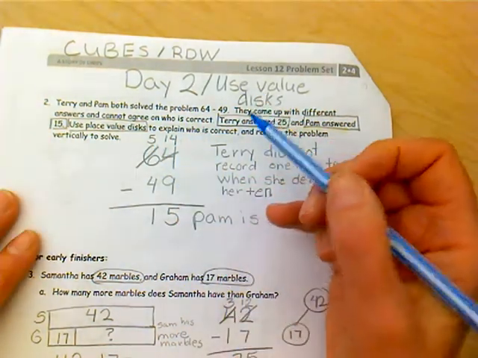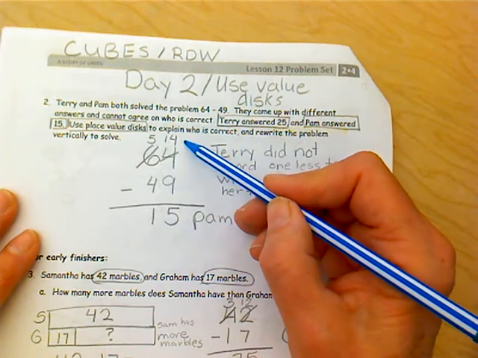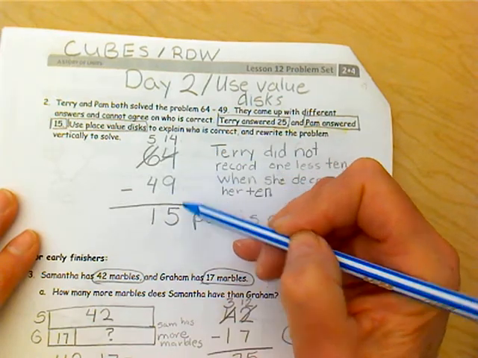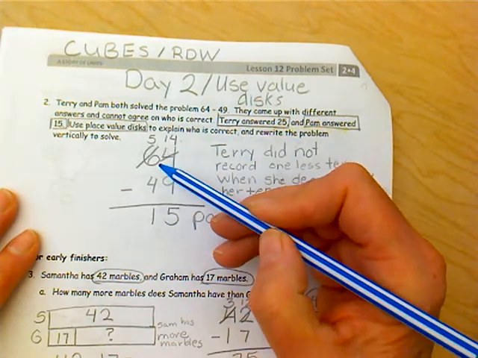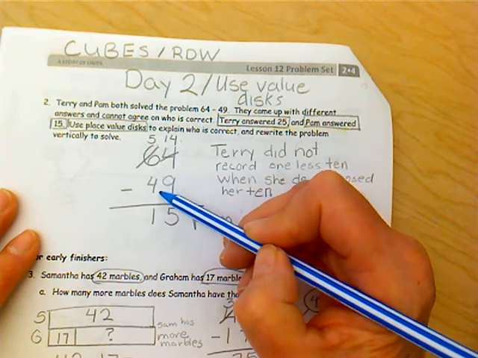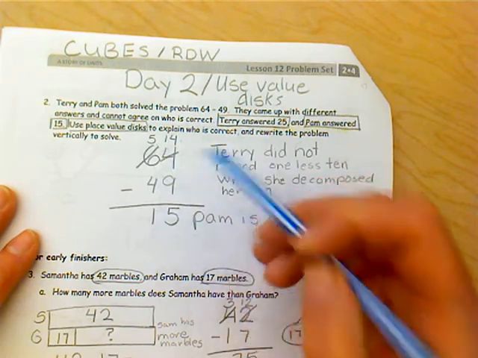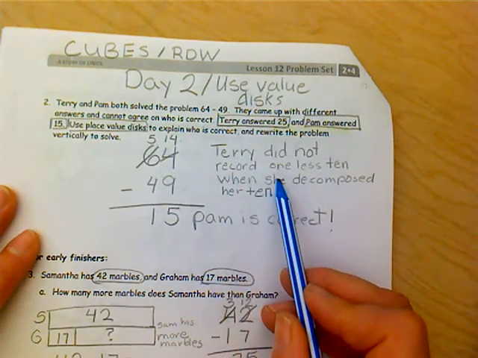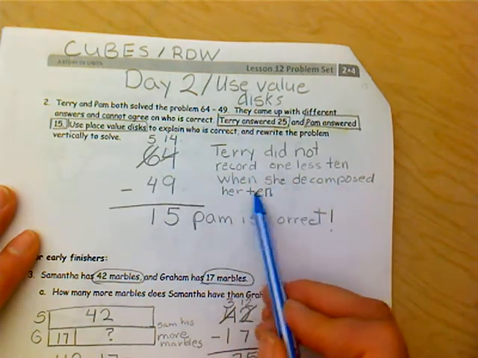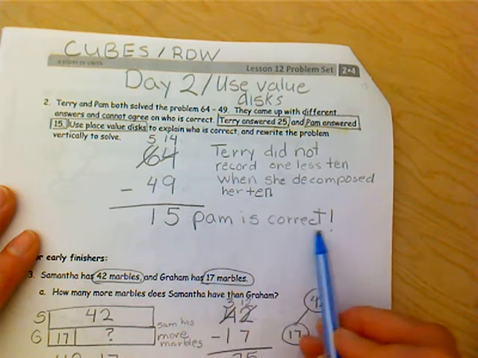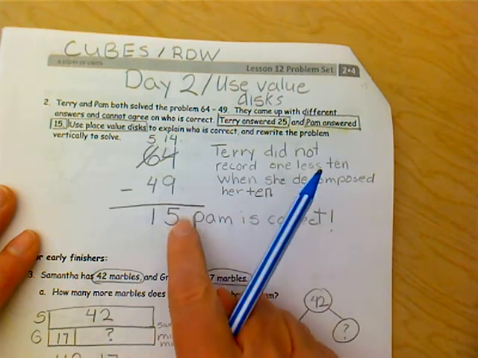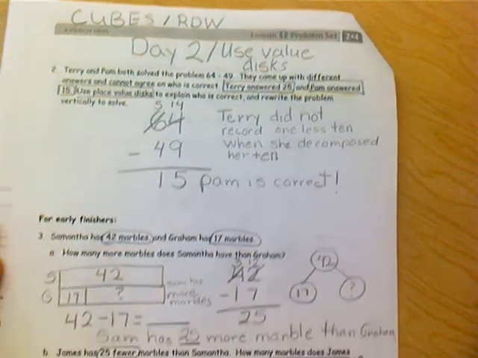So when I subtract, I'm looking at 14 ones take away 9 ones is 5 ones. And instead of 6 tens take away 4 tens, it should have been 5 tens take away 4 tens, which was 1 ten. Terry did not record 1 less ten when she decomposed her ten. So Pam, in fact, was correct with 15. I thought that was kind of a fun problem.